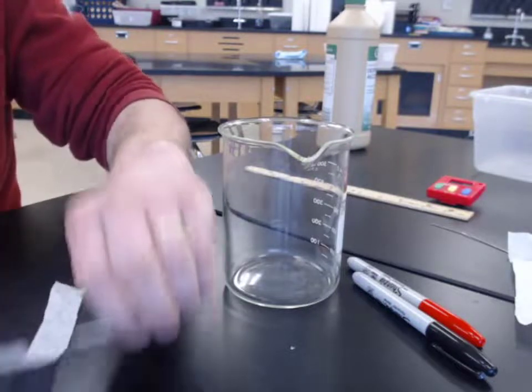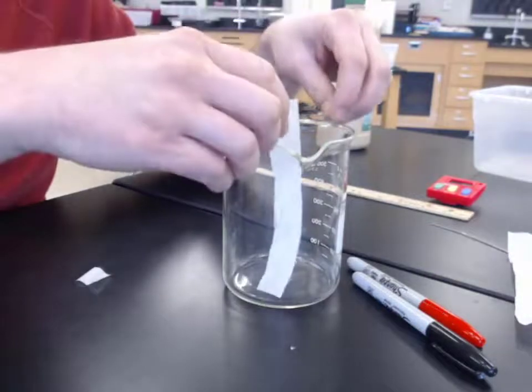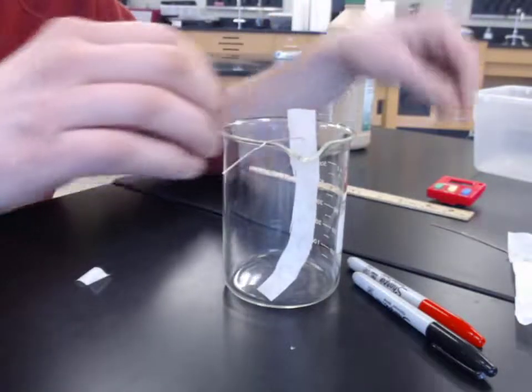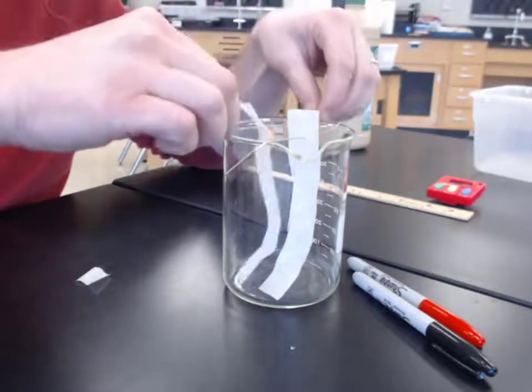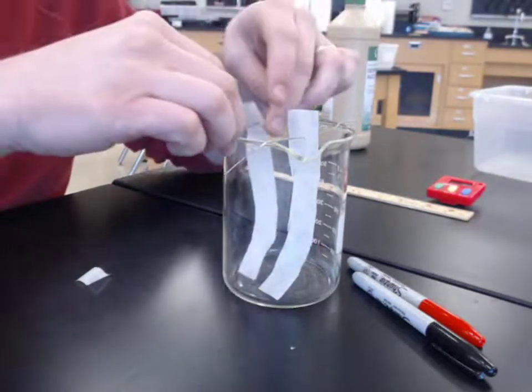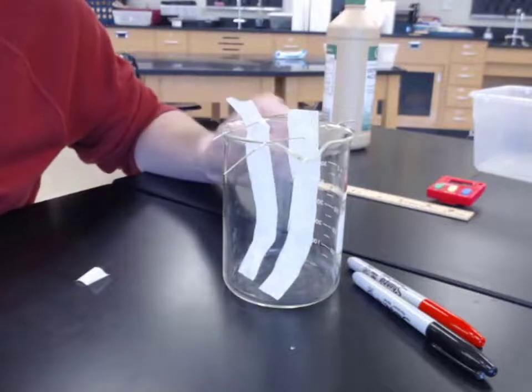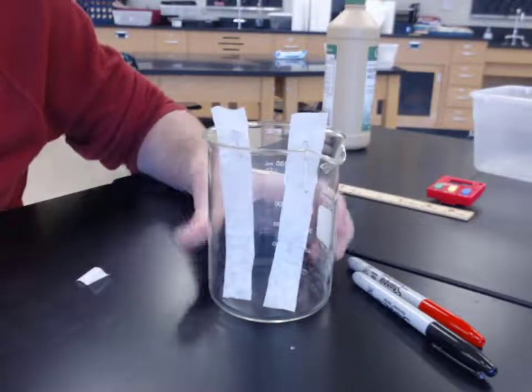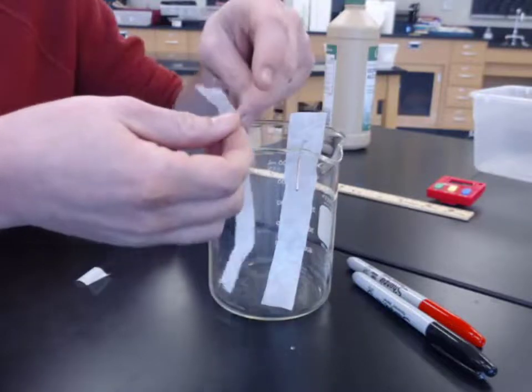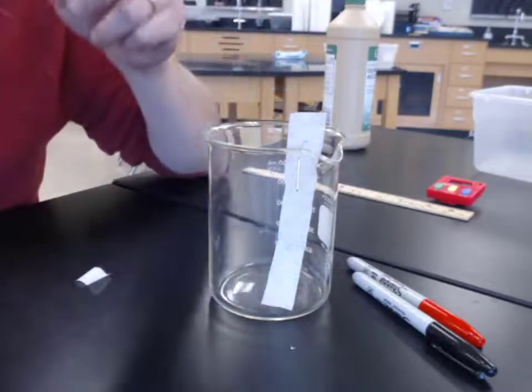We just want the very bottom to be touching the bottom of our beaker. Okay, so that's how both of our strips are going to go in. Once we get our mixture on there, the camera will be watching these guys and we'll see what happens, recording observations every few minutes.